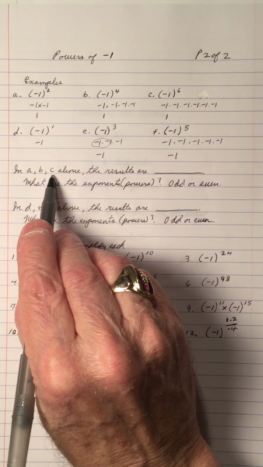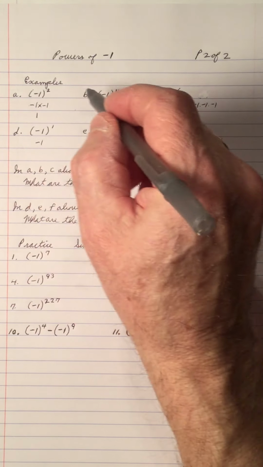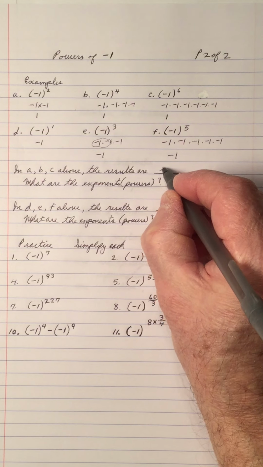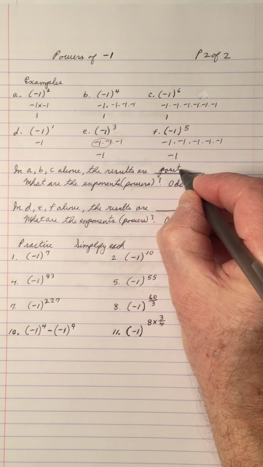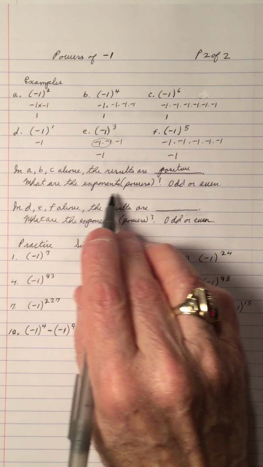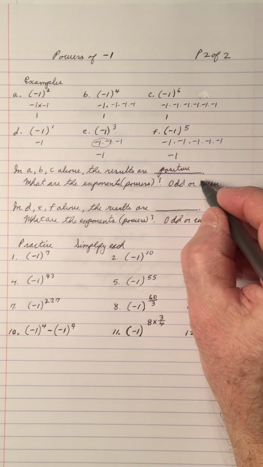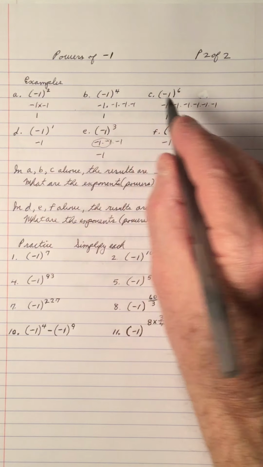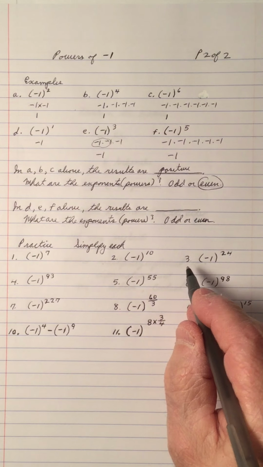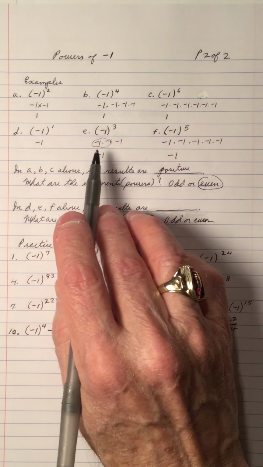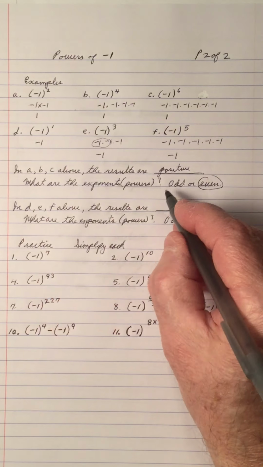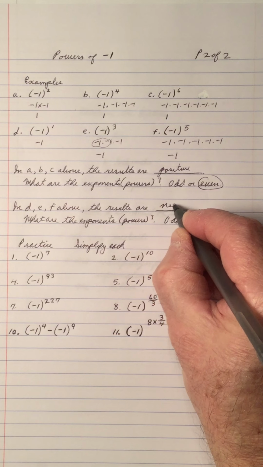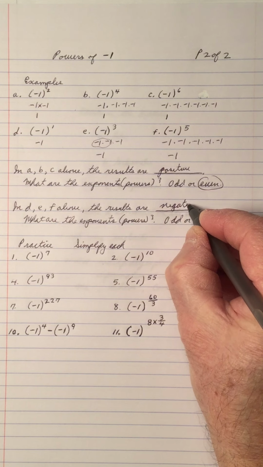In A, B, and C above, the result is positive. What is the exponent or power? Odd or even? The exponent is 2, 4, 6. It's even. In D, E, and F above, the result is negative. You could say -1 or negative.